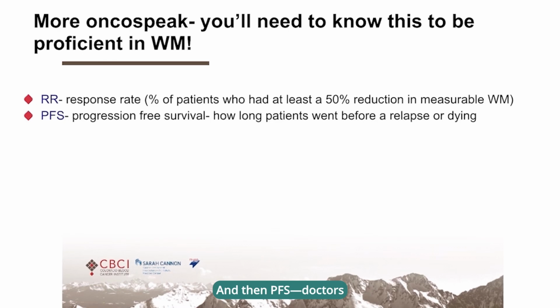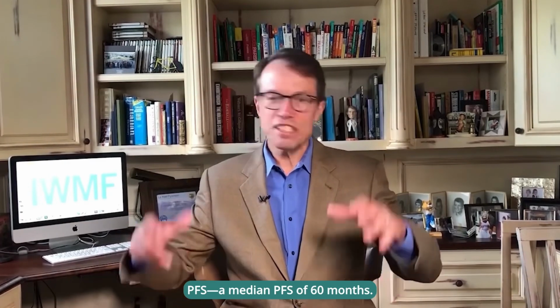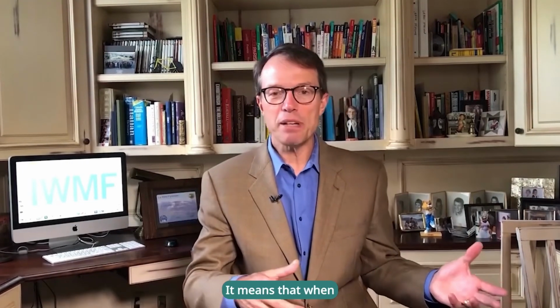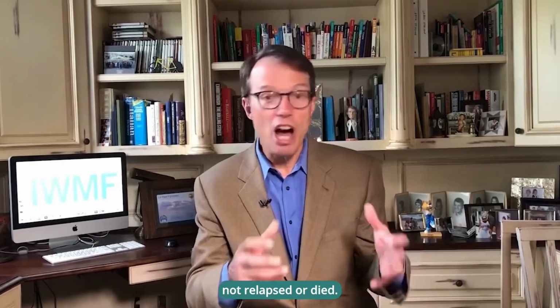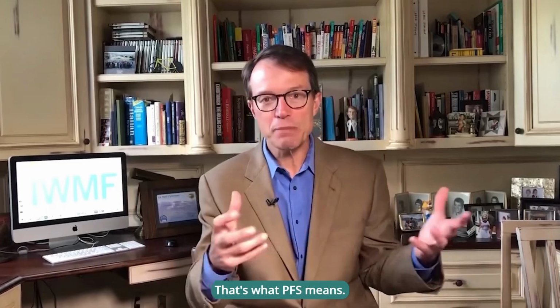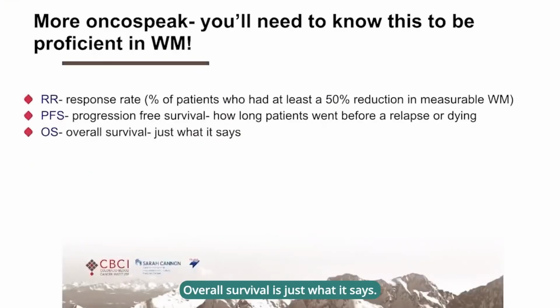And then PFS, doctors love to talk about PFS, which means progression-free survival. And that means how long patients went before relapsing or dying. Doctors always present, they'll say this treatment produced a median PFS of 60 months. What does that mean? It means that when patients got this treatment, by 60 months, half of them had relapsed or died, but half of them had not relapsed or died. That's what PFS means. Overall survival is just what it says.